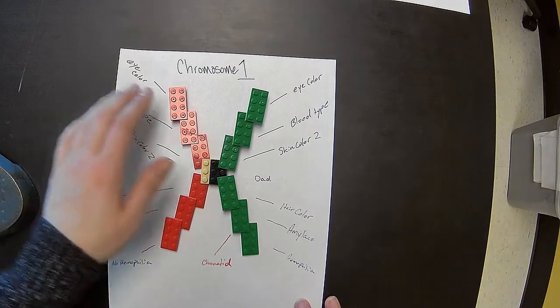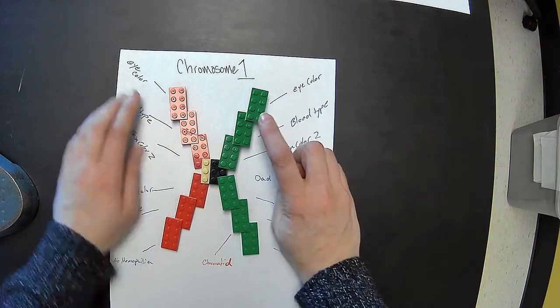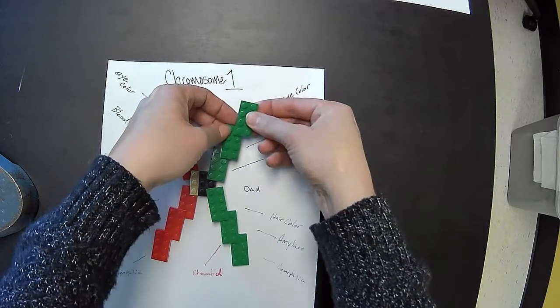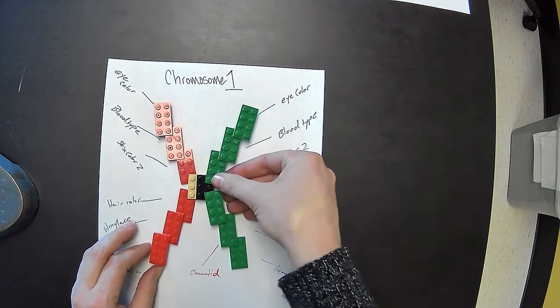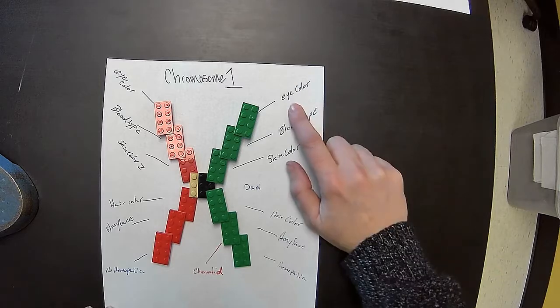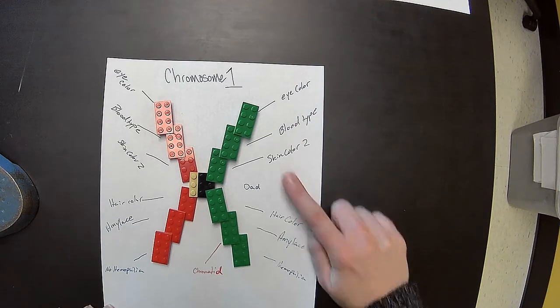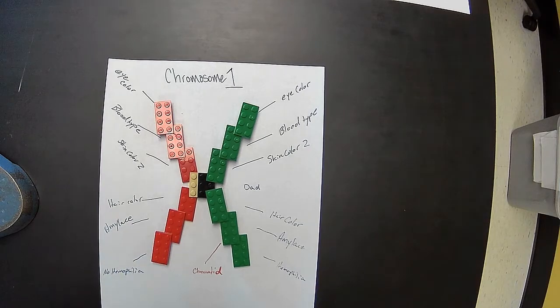All right, this is going to represent chromosome 1 for my fake species. On this first set where the gene codes, it's going to code for eye color. Remember, each little individual Lego represents a gene. So in this chromosome, it codes for 1, 2, 3, 4, 5, 6 genes. This one's eye color, blood type, skin color, hair color, amylase, and hemophilia. Some of those words might sound familiar, like amylase. That's an enzyme that breaks down carbohydrates in our mouth. Hemophilia, that's a blood disease where you can't stop bleeding.